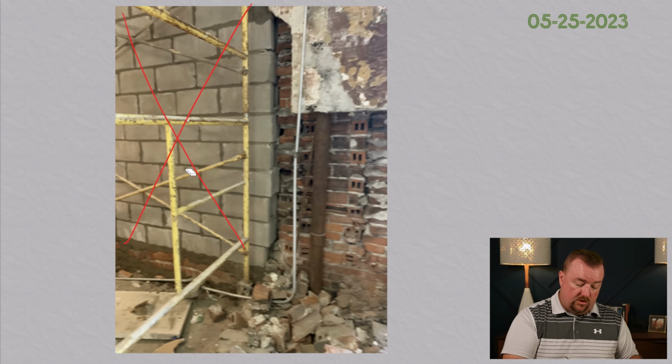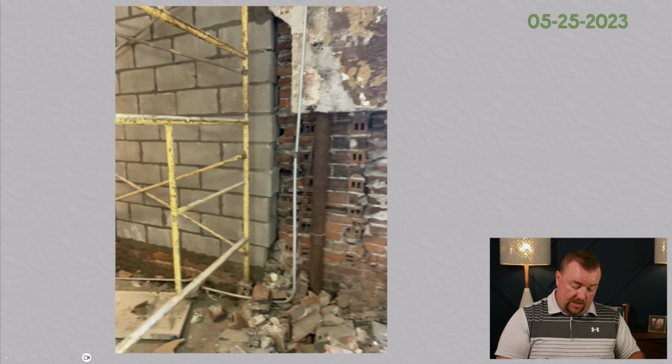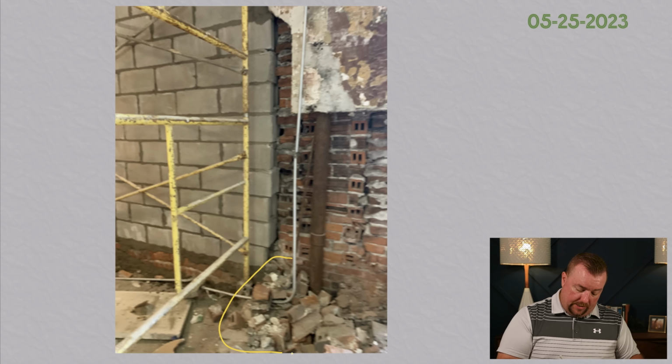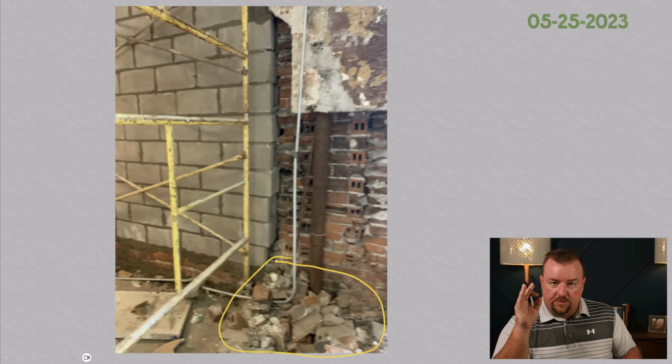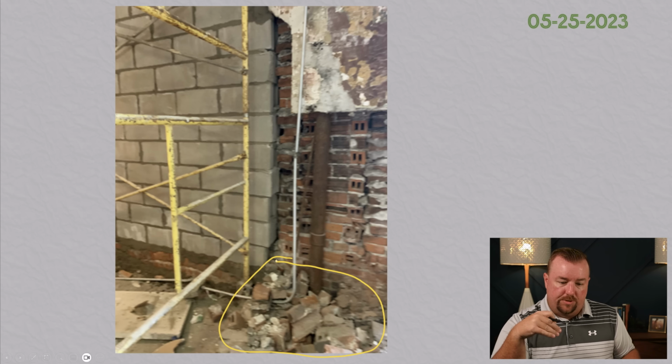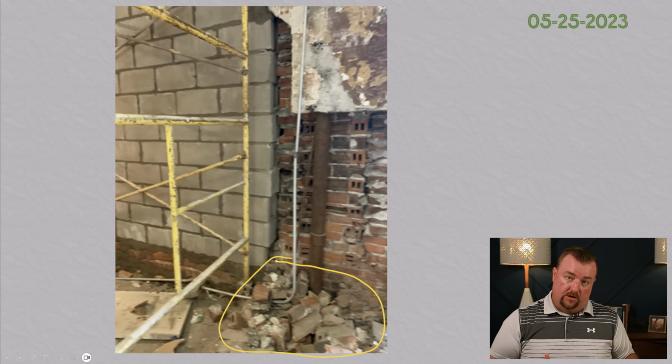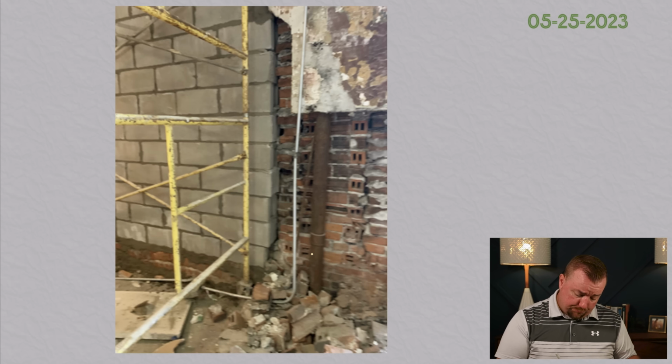So they went ahead and installed this CMU block. But just look at the rubble pile on the inside. Remember, I told you at the beginning of this video, if you see piles of brick rubble on the inside of your building, it is structural. There's no facade on the inside. It's structural brick. So the structure is laying on the ground here. Part of the structure is laying on the ground.